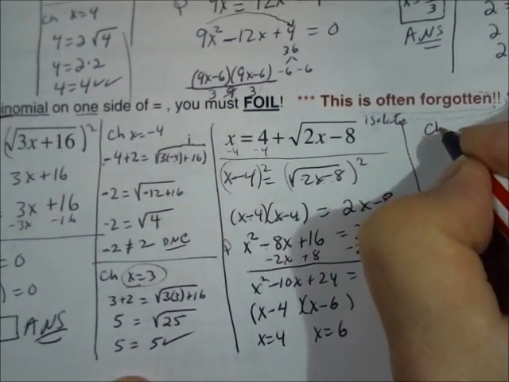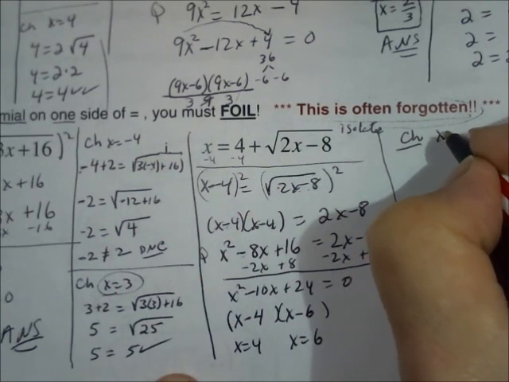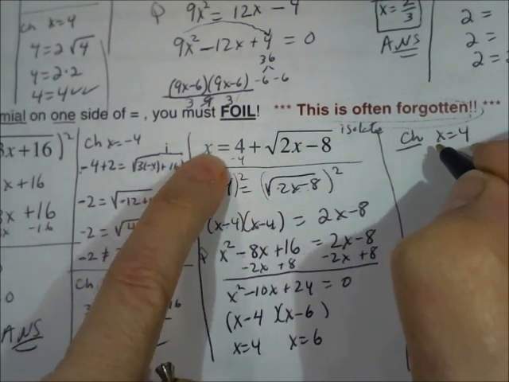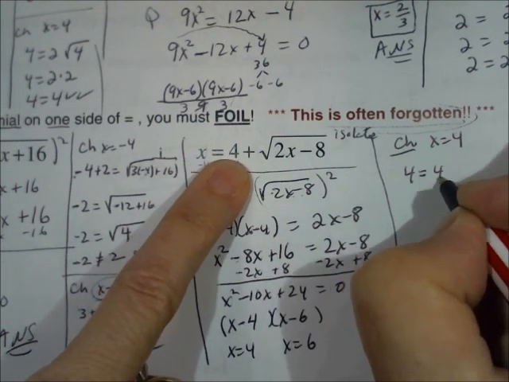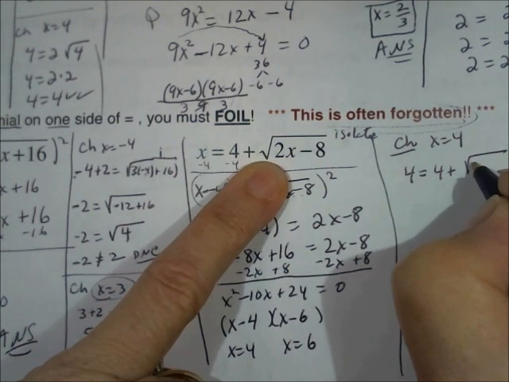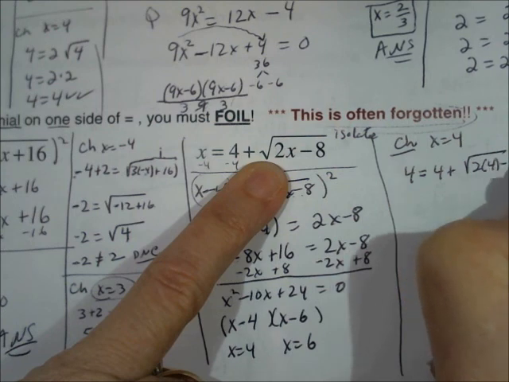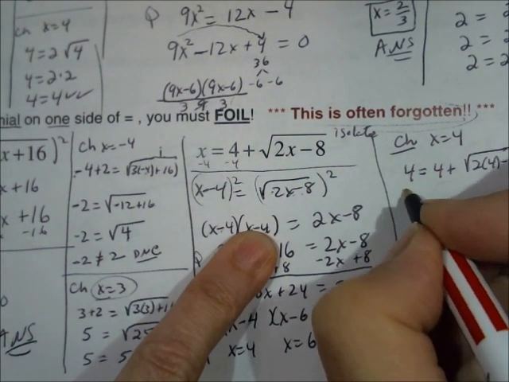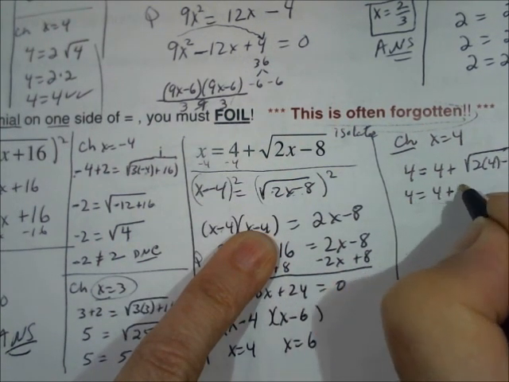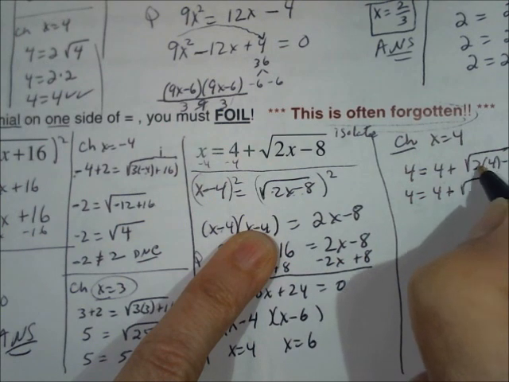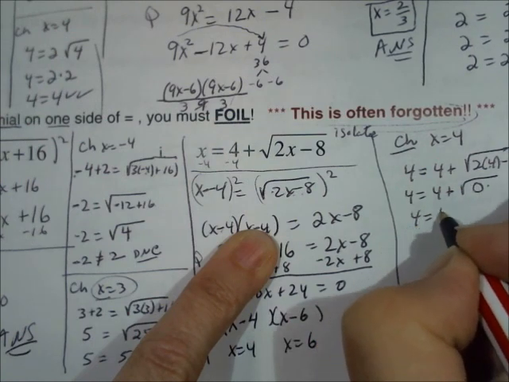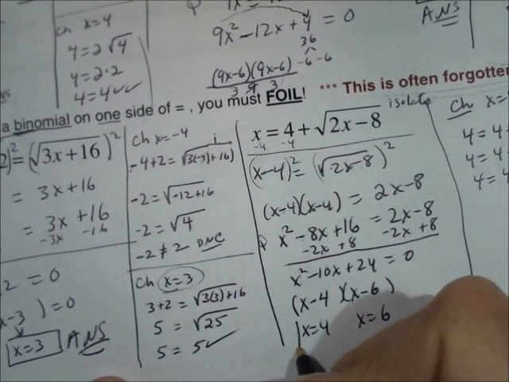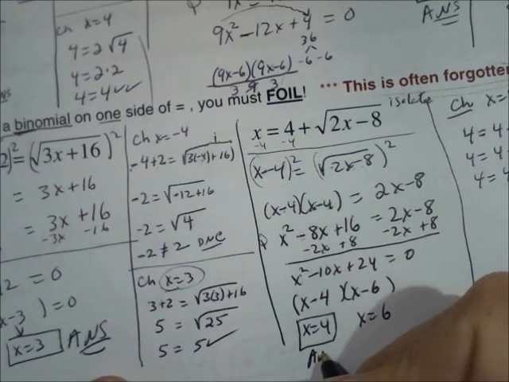So let's check. First, let's check x equals 4 in the original problem, remember. So does 4 equal 4 plus the square root of 2 times 4 minus 8? Does 4 equal 4 plus the square root of 2 times 4 is 8, 8 minus 8 is 0. Well, the square root of 0 is just 0, so 4 does equal 4, so that one checks. X equals 4 is one of our answers.